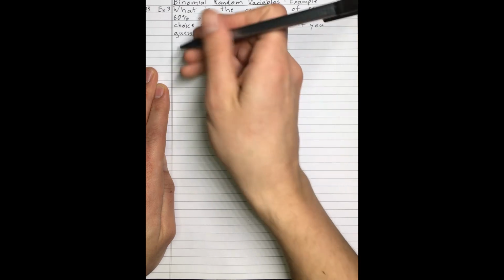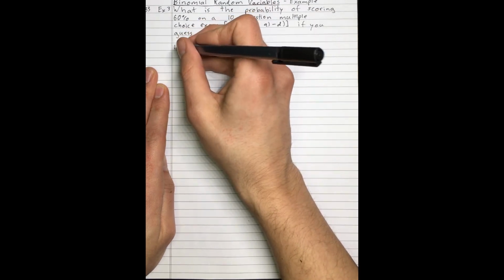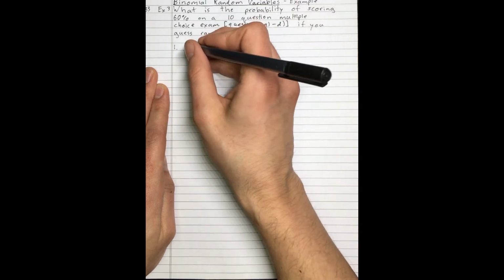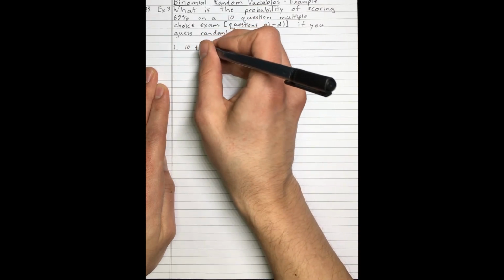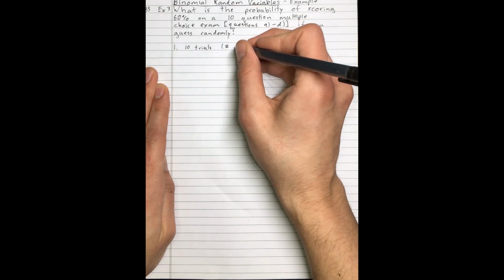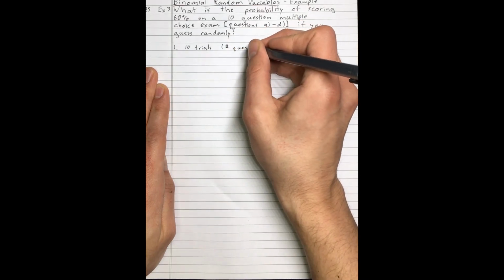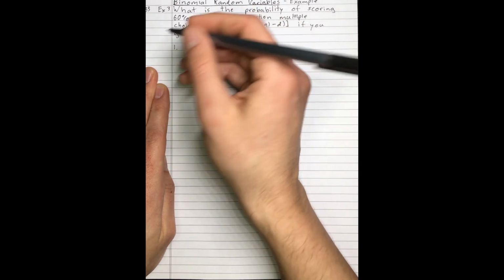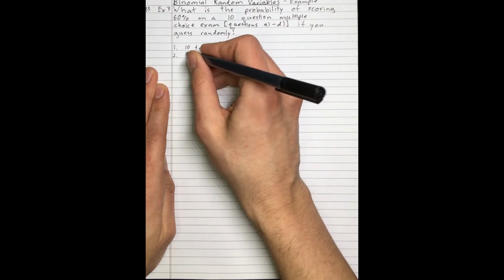So there's a couple things to check. The first is that you have some number of identical trials. Well, in this case, you have 10 trials, and this is the number of questions. The second way you verify that this is a binomial experiment is 2, the trials are independent.